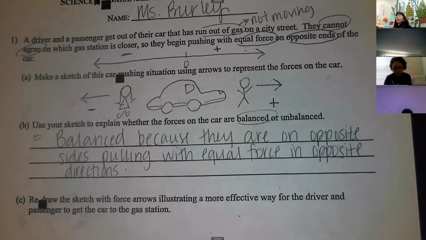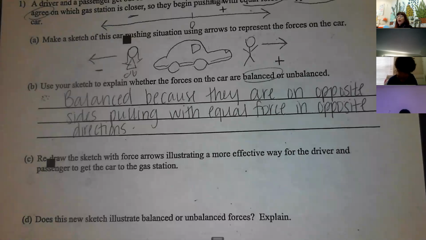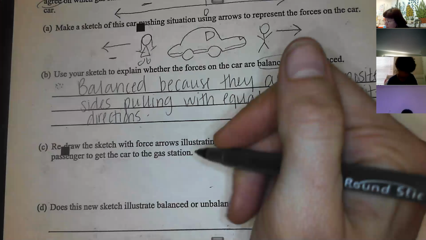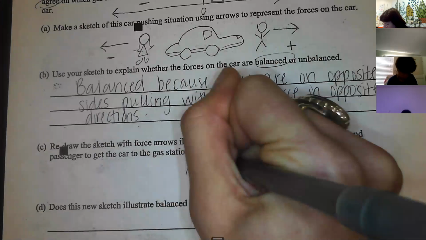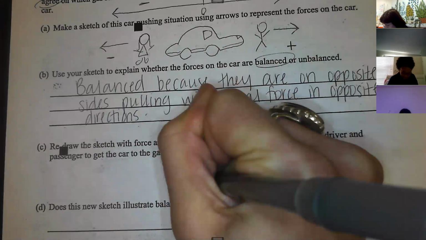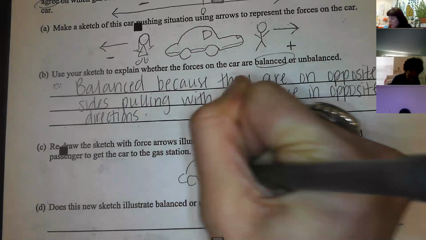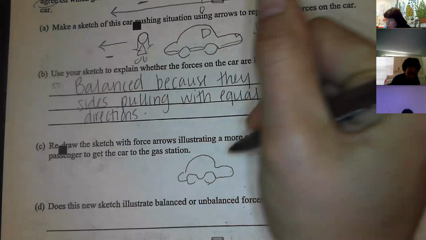Now we're going to redraw the sketch with force arrows illustrating a more effective way for the driver and passenger to get the car to the gas station. So this gives me another chance to redeem myself in my car drawing. Much better that time, I think. Still looks like a turtle.